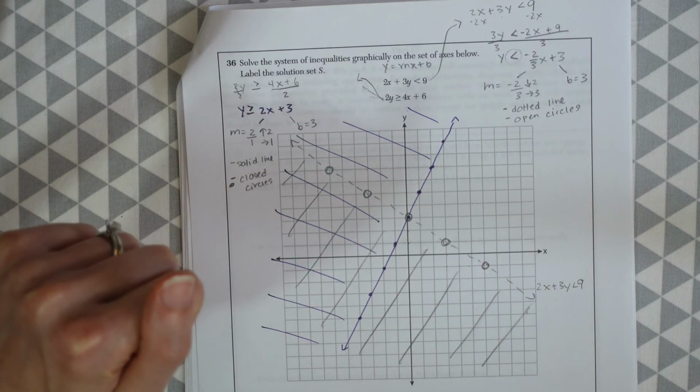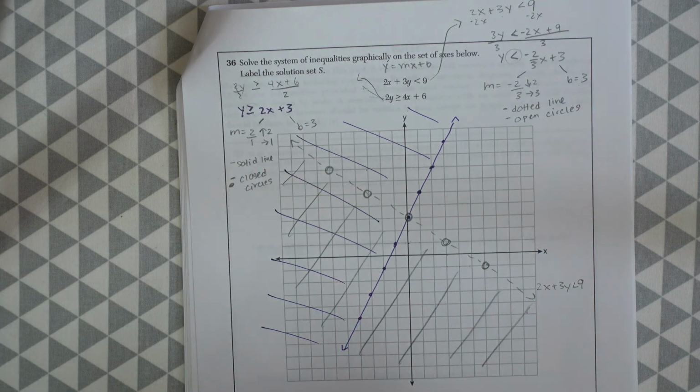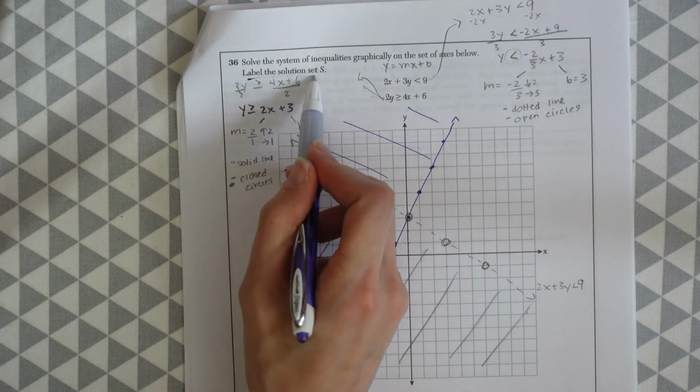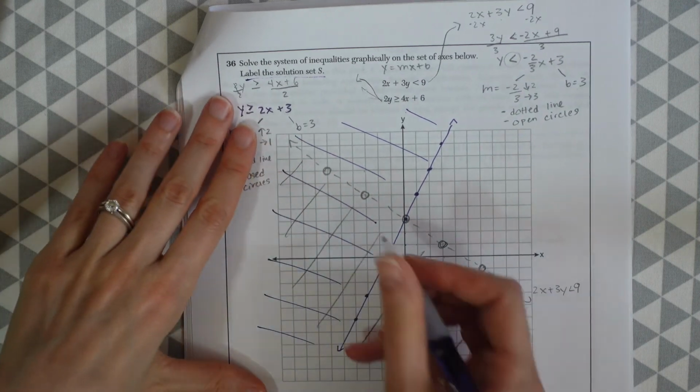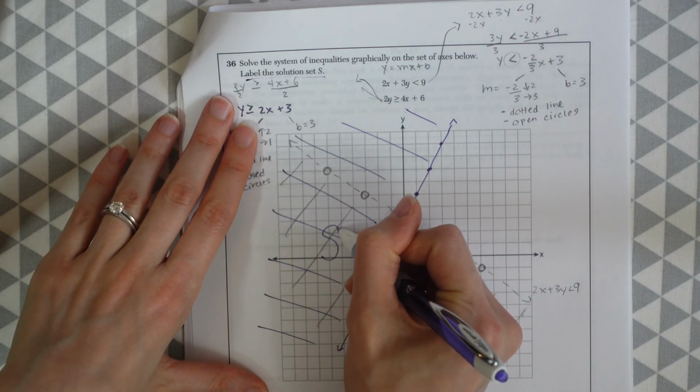So now we have to find a solution. We're going to label the solution S. So notice the solution is always where they overlap. So that's right here. So this is S.